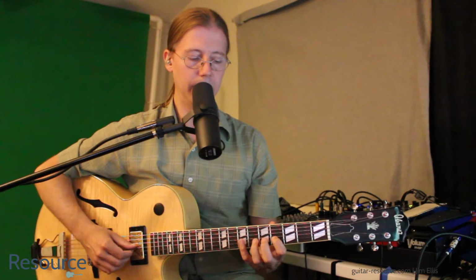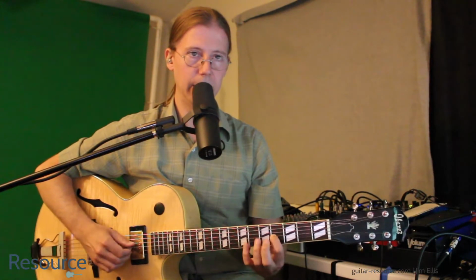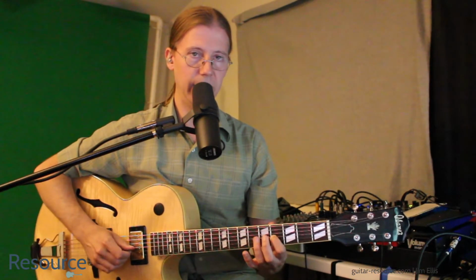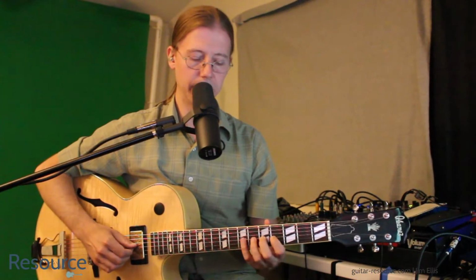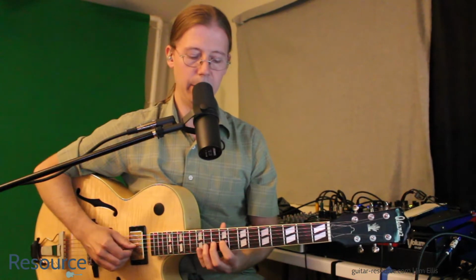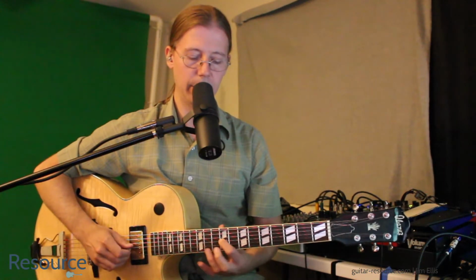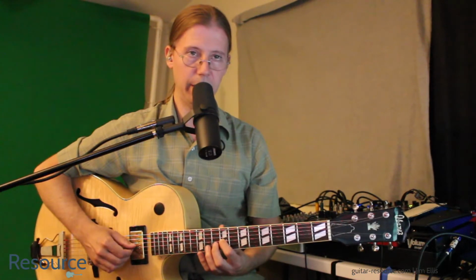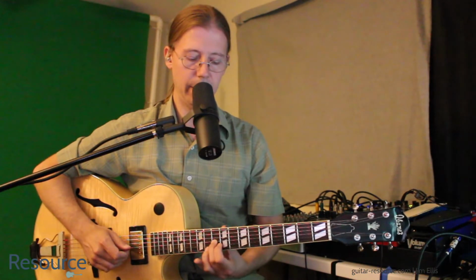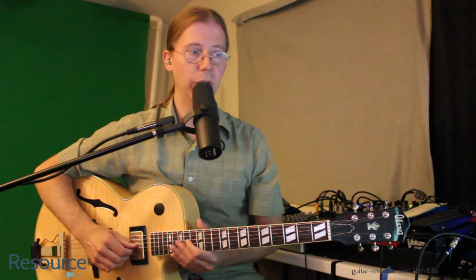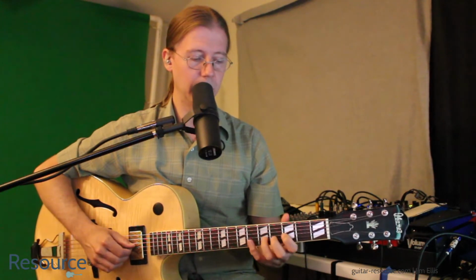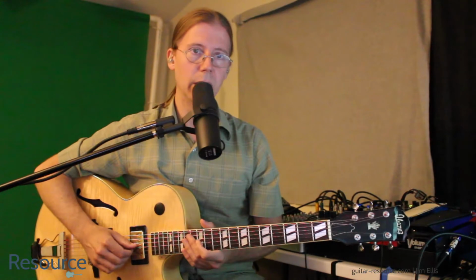Now, from time to time, this B will be known as C flat, and the C as a B sharp. That's fairly rare. And then up here we have that ninth fret, third string. That's going to be F flat. And 10th fret is going to be E sharp. But that's going to be fairly rare, so something to look out for, but probably not going to come up too often.